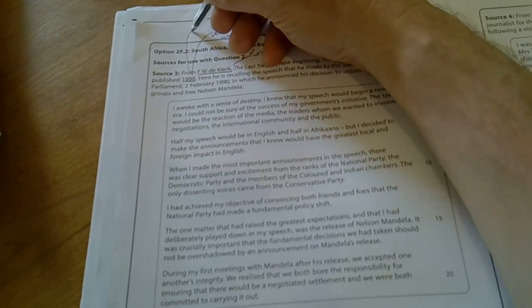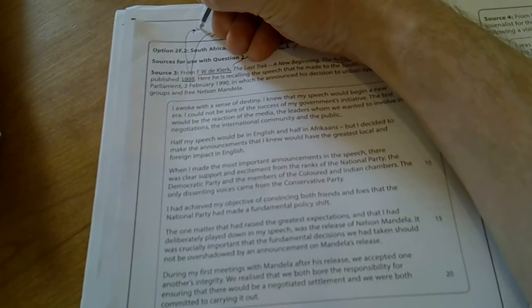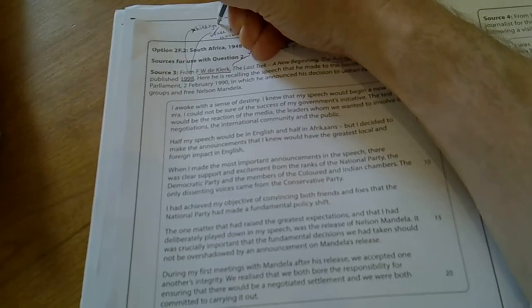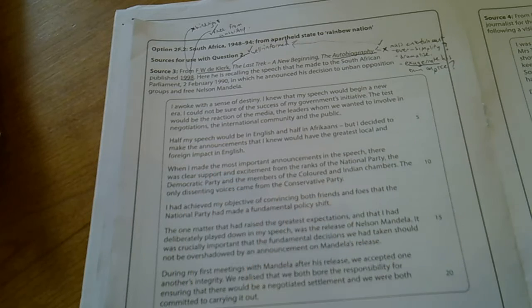However, I'm going to put a cross as well, because he's writing with the benefit of hindsight. By 1998, it was clear that apartheid had ended. Apartheid was generally seen as an abomination, and its ending was seen as a good thing. So he's going to want to present himself on the right side of history. So I'm going to put the benefit of hindsight. He might want to make out that everything he did was always aimed at ending apartheid, when that's not necessarily the case. So just something to bear in mind.